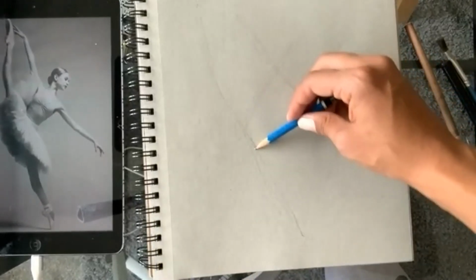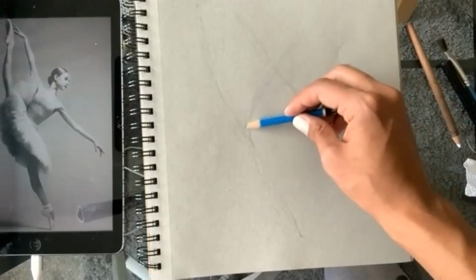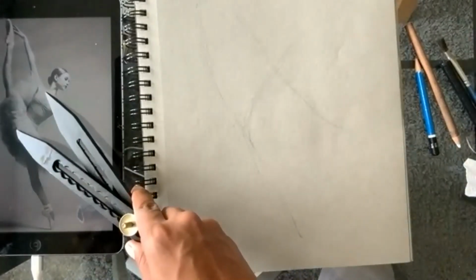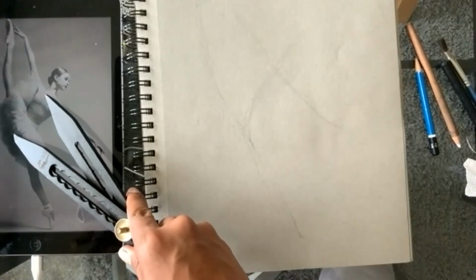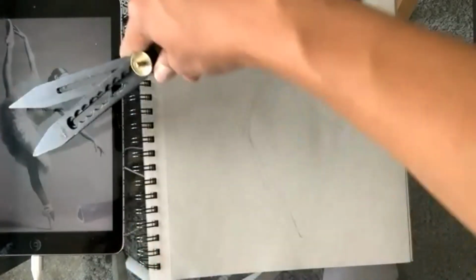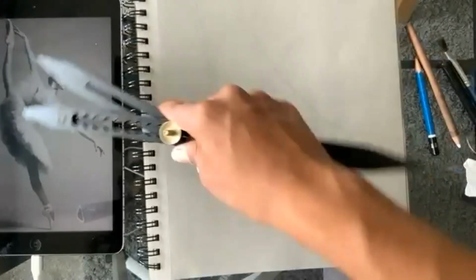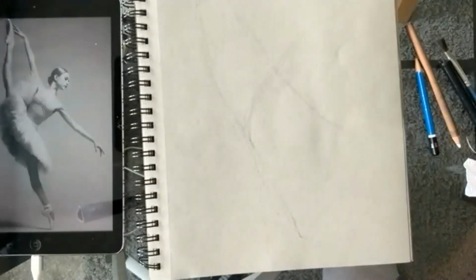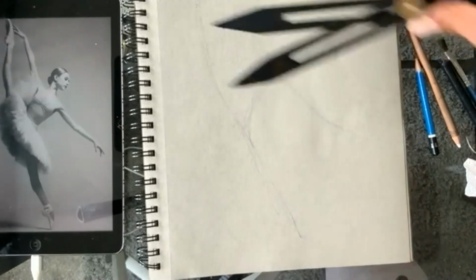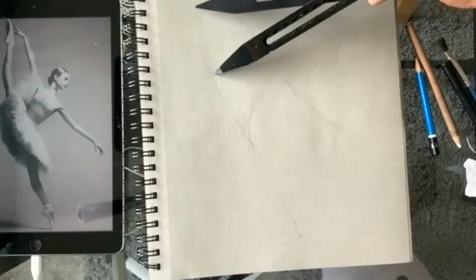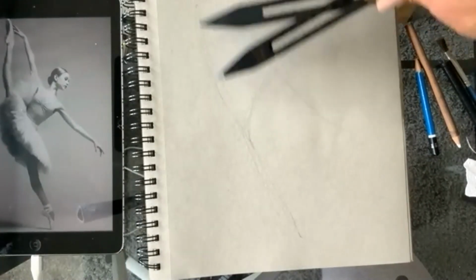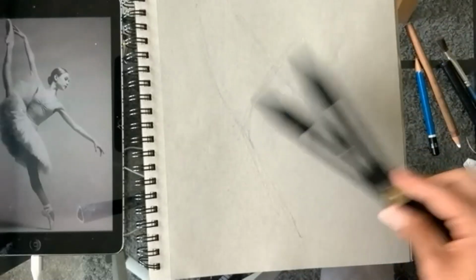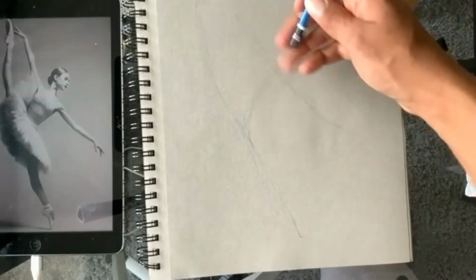And from her hips to the neck is half of her leg. So from here to here would be around the same. So the neck would start over here.